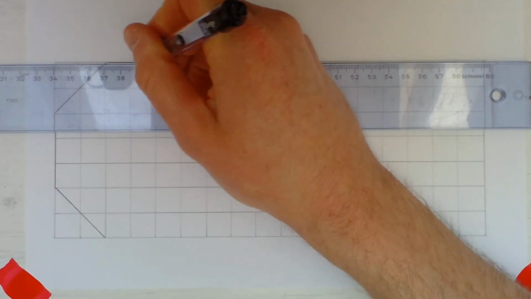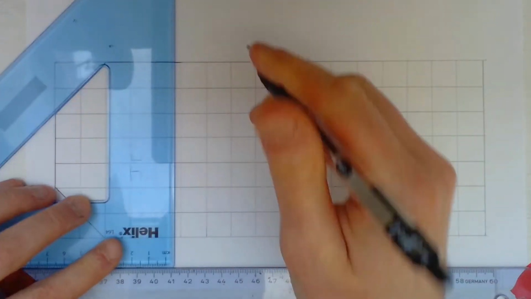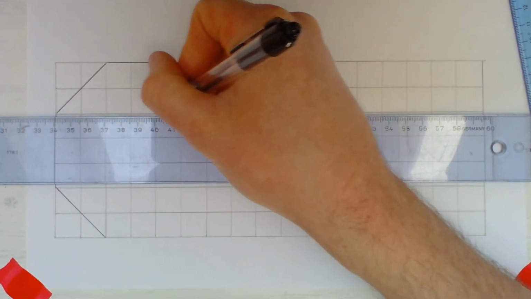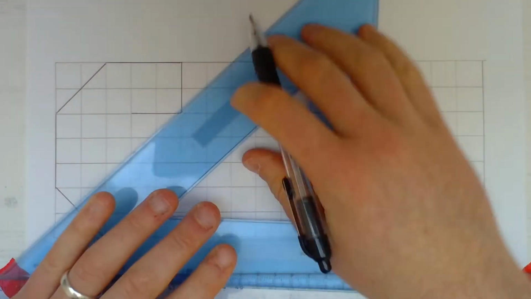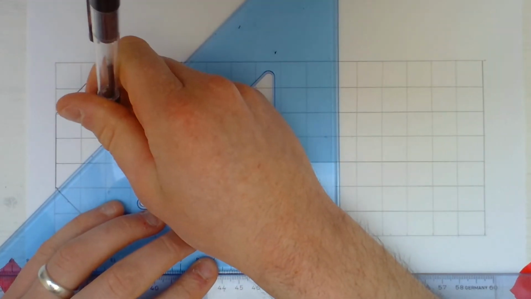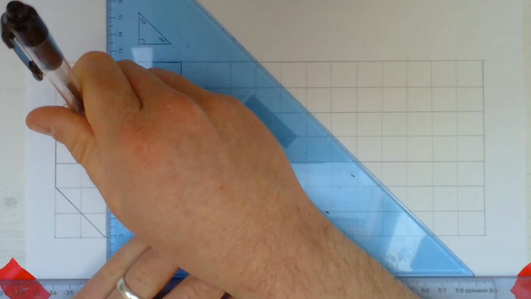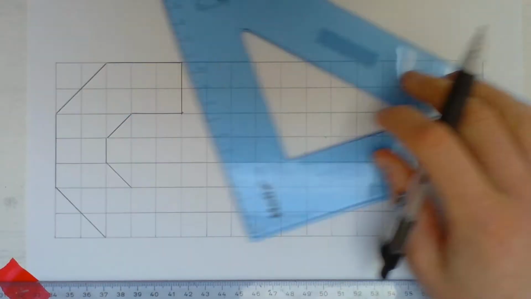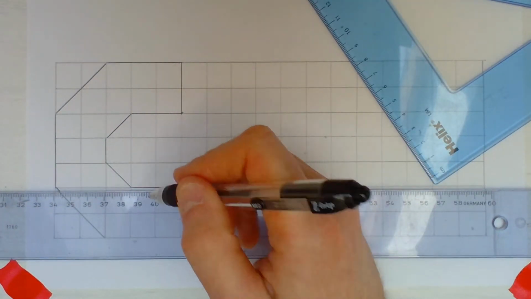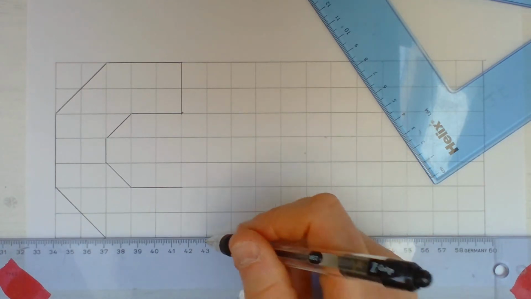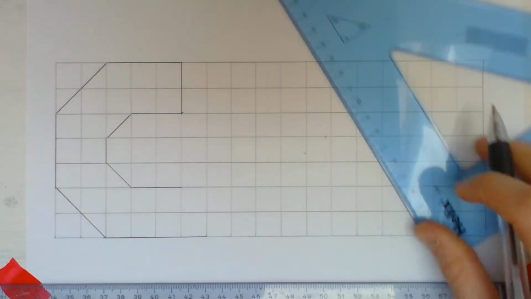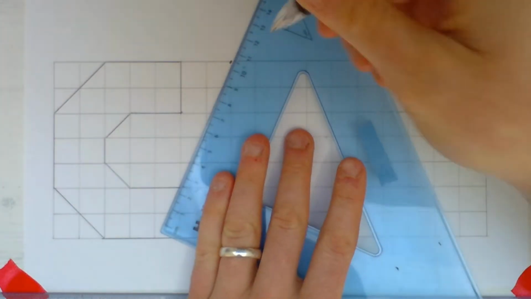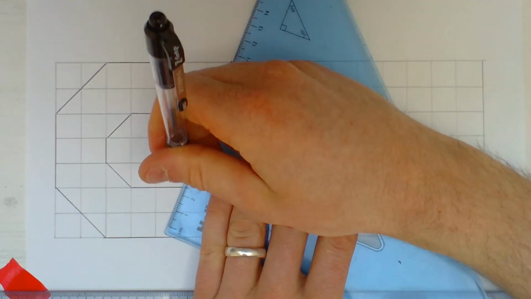Three across the top, down 2, over 2, 45 degree, vertical, 45 degree, over 2, at the bottom, over 4. Now over 2, which is this point here, and that joins to there for my letter A.